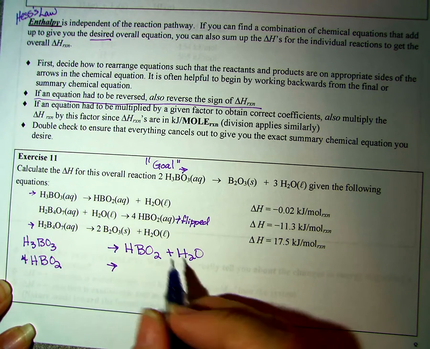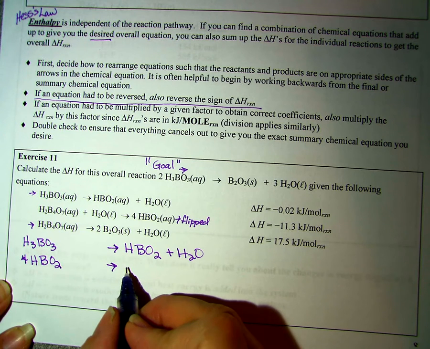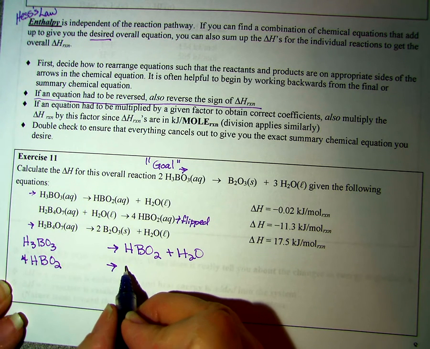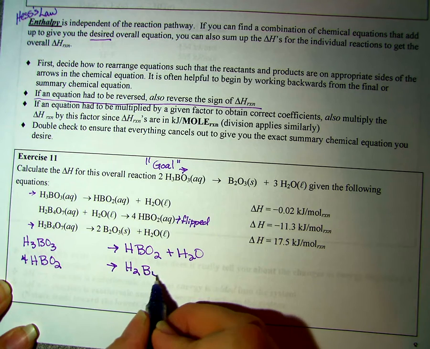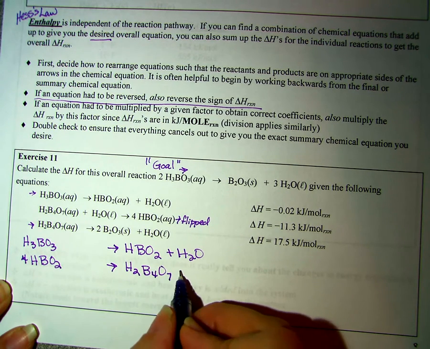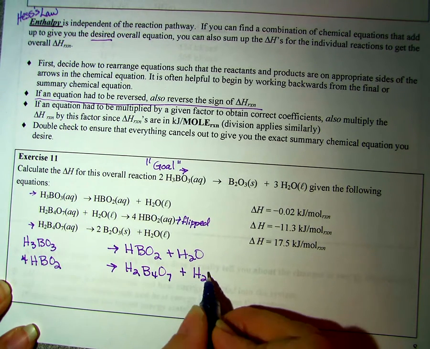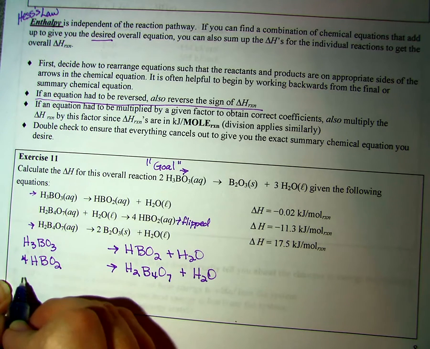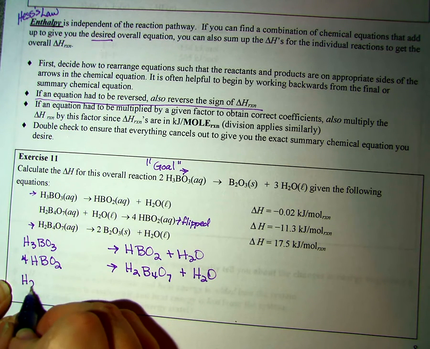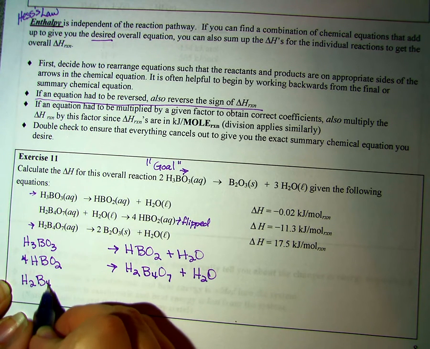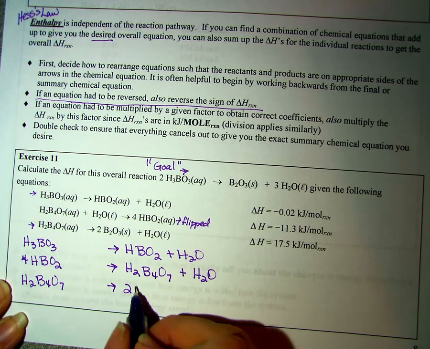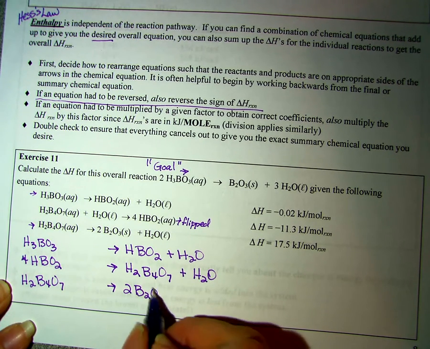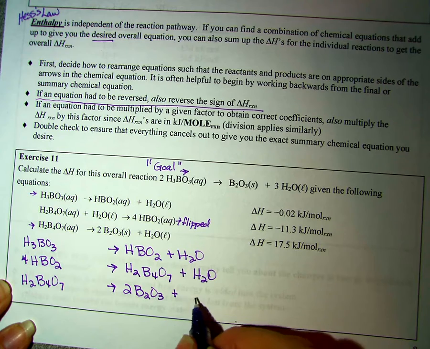Line your arrows up again like we did when we were doing redox. It just makes it neater. H2B4O7 plus H2O. And then this one's going to stay in the same direction. H2B4O7 to B2O3 plus H2O.